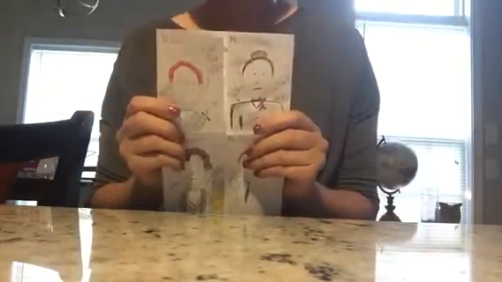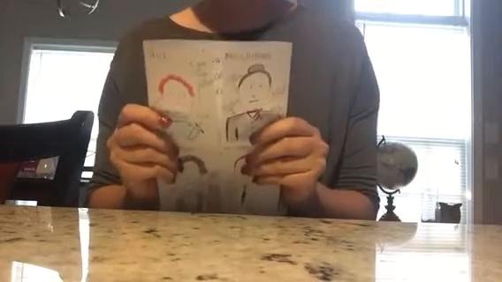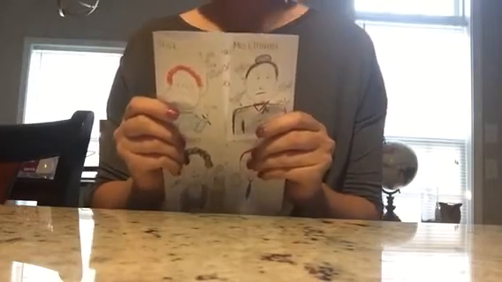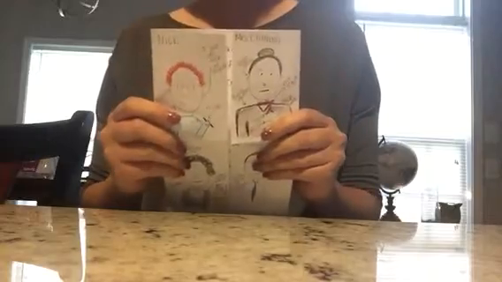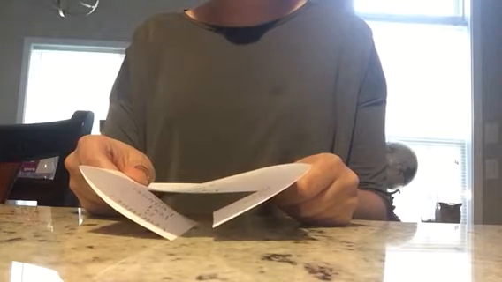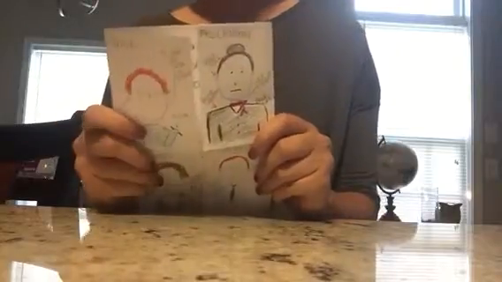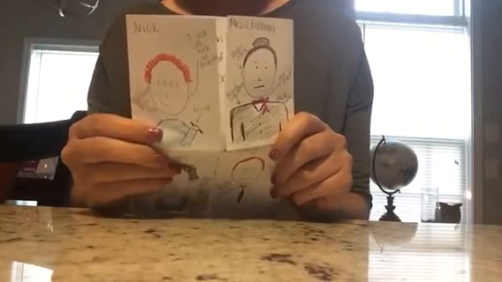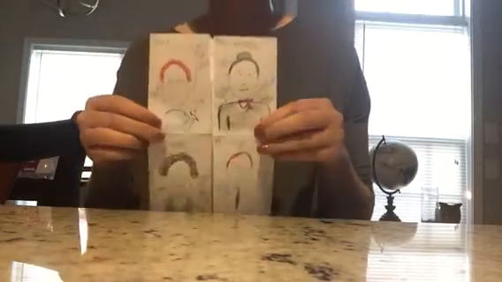Remember, an inference is something that the text didn't directly say, but you decided using your schema and what the text said. So an example would be, we could say that Nick is a mischievous kid. The text never said that he was mischievous, but the text did say that he was always coming up with tricks to pull in class. And my schema tells me that someone who is pulling tricks in class is mischievous. So I would write about that on the inside and give text evidence, maybe including the time that he turned his class into the rainforest.